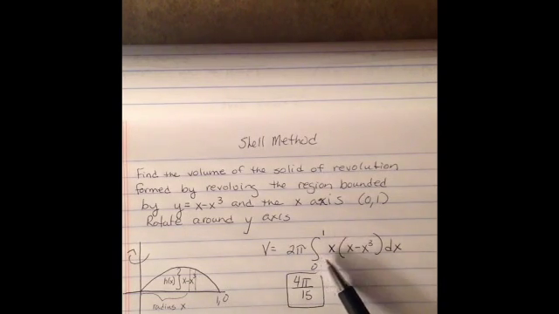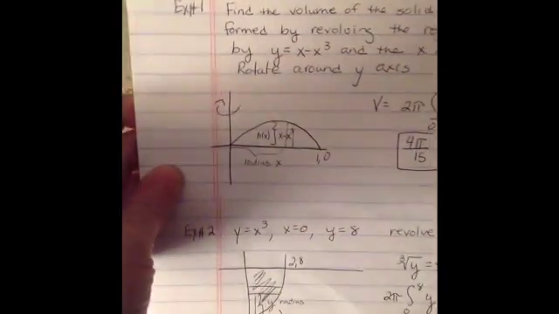So again, when I put it in the calculator, I just do this, then multiply it by 2 in case the answer has pi in it. So look at another example.